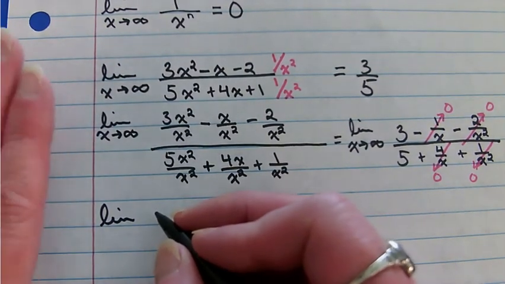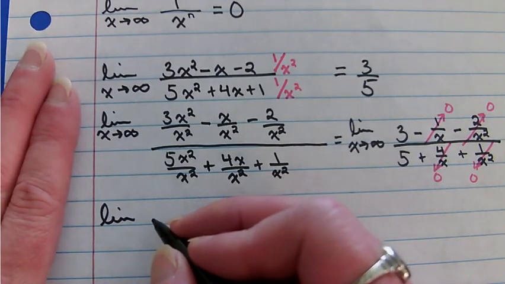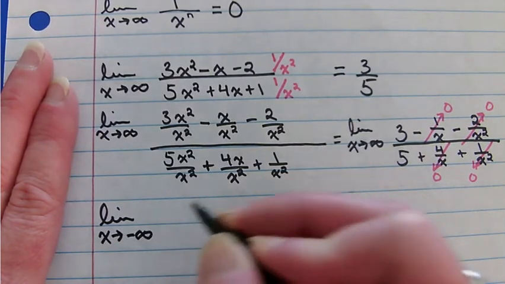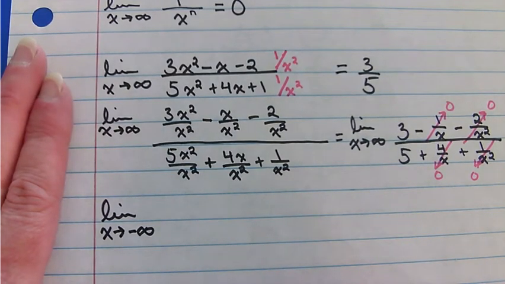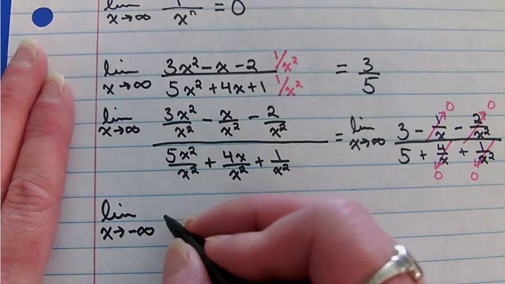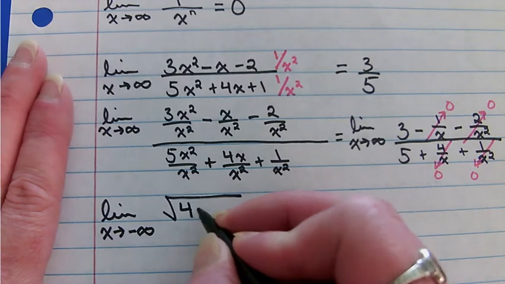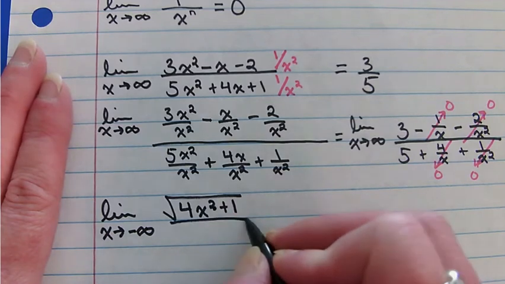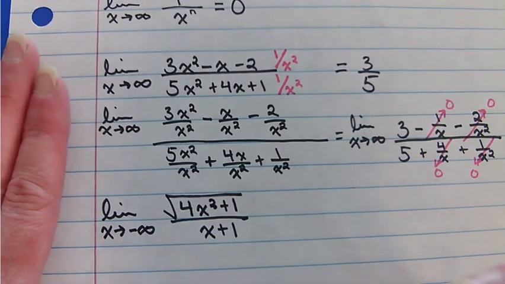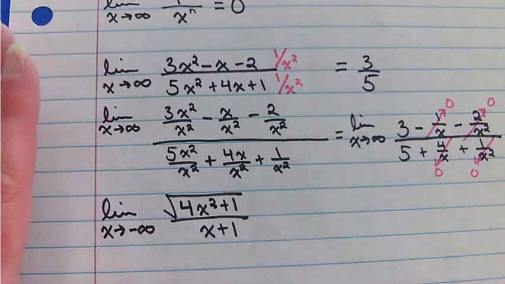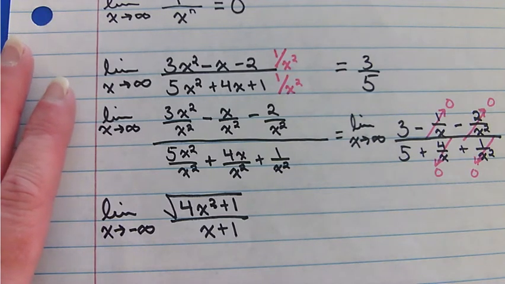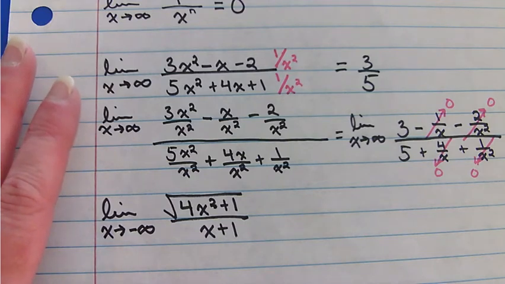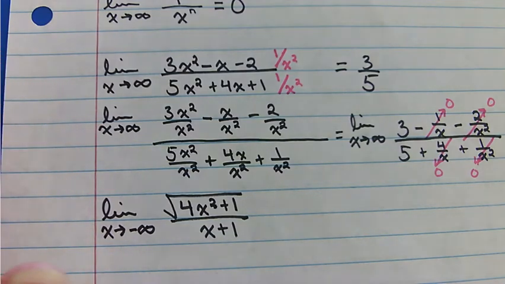The limit of, we're going to do as x approaches negative infinity this time, of the square root of 4x squared plus 1 over x plus 1. This one's a little different. And we could always put this in the calculator and see what ends up happening.